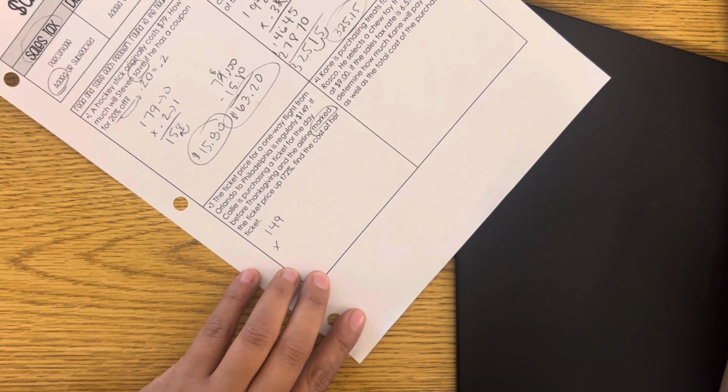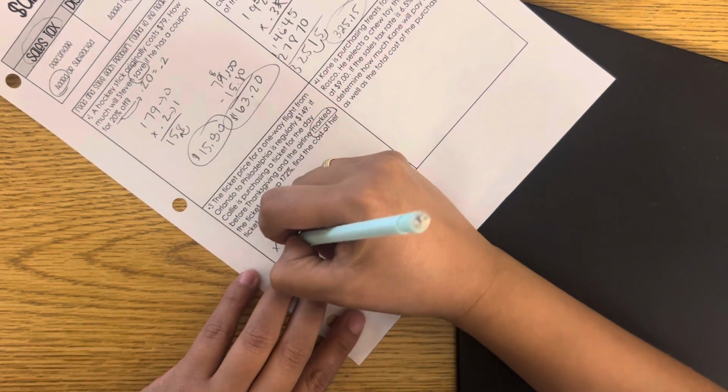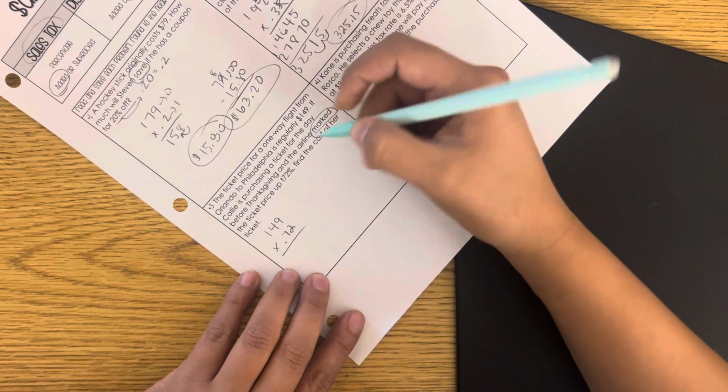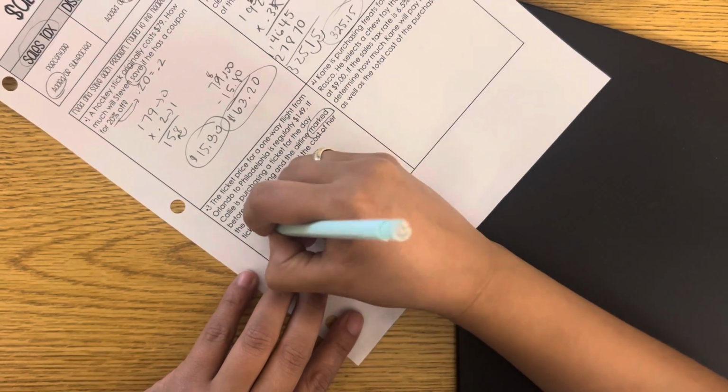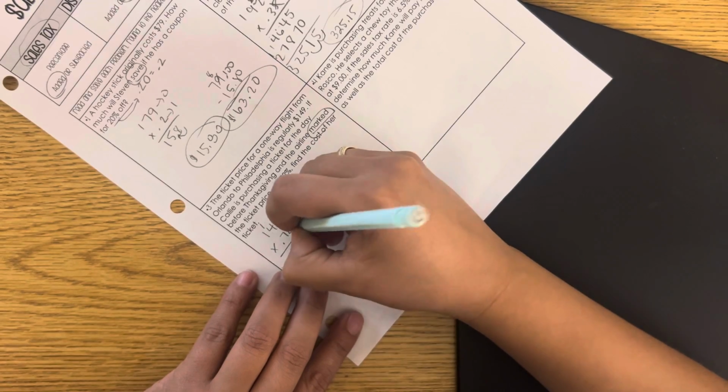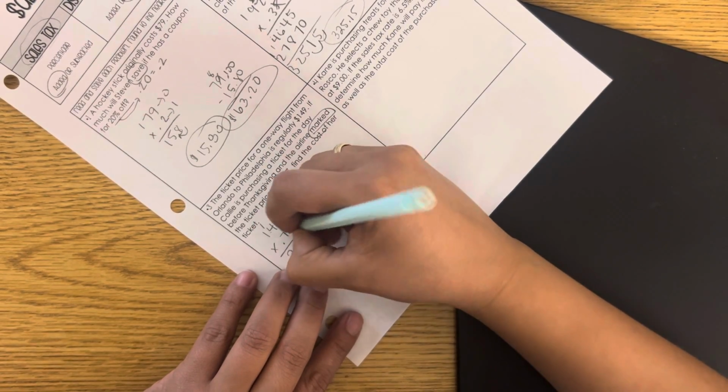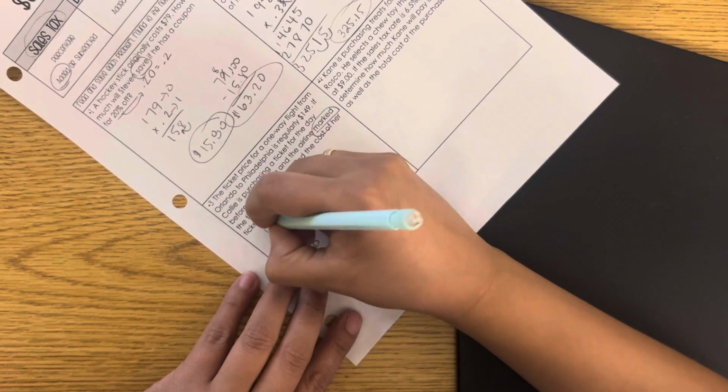72% would be 0.72, which we're going to multiply times 149. 9 times 2 is 18. 4 times 2 is 8, plus 1 is 9. 2 times 1 is 2. Put the 0 for a place value. 7 times 9 is 63.